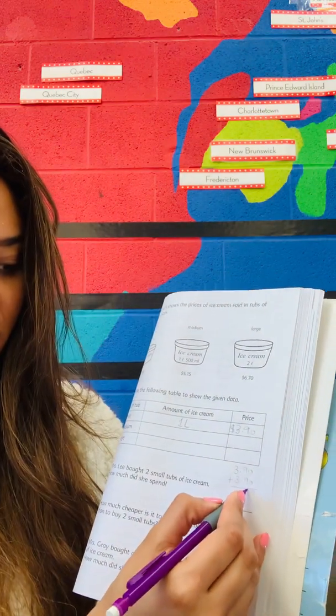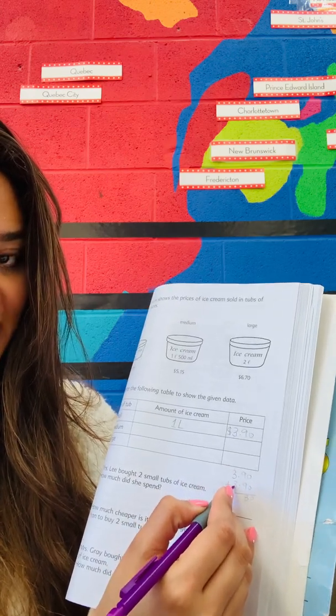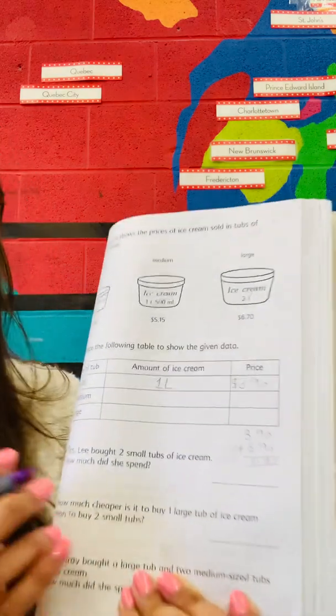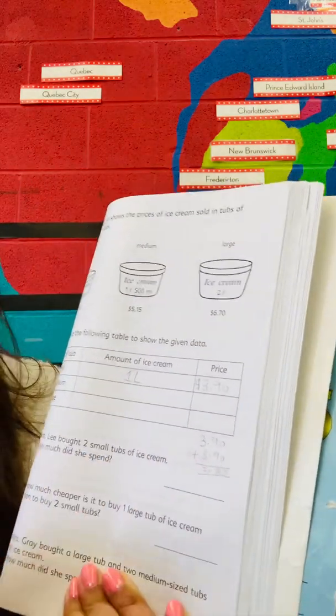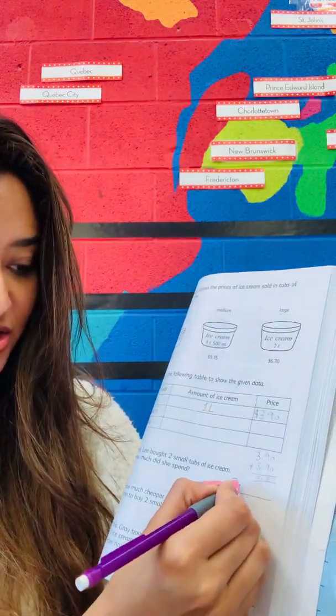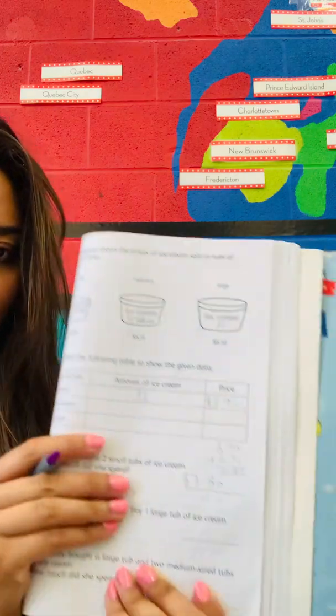So 0, 8, because 9 and 9 gives me 18. 3 and 3 gives me 6, plus 1, 7. Don't forget your decimal, the dot. So all together, how much did Mrs. Lee pay? She paid $7.80. There we go.